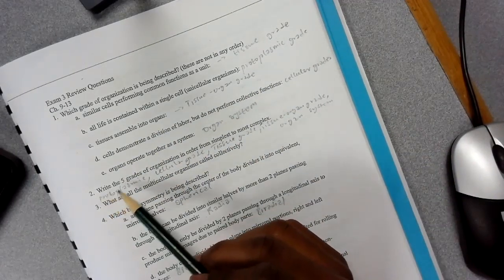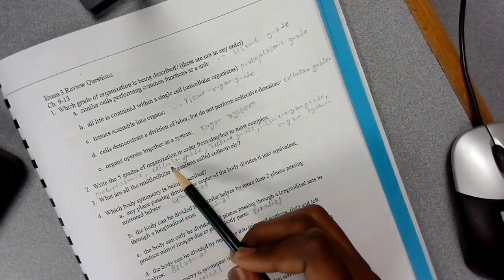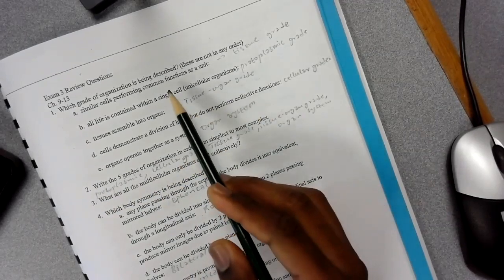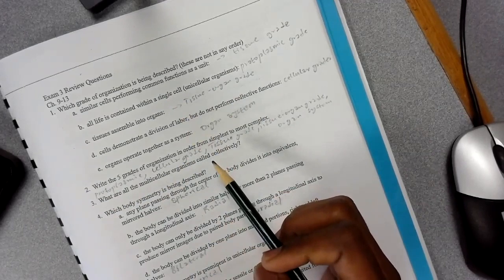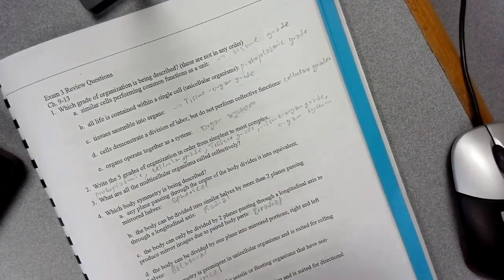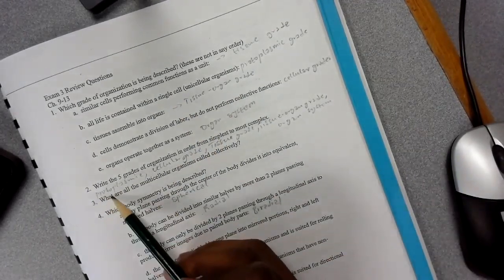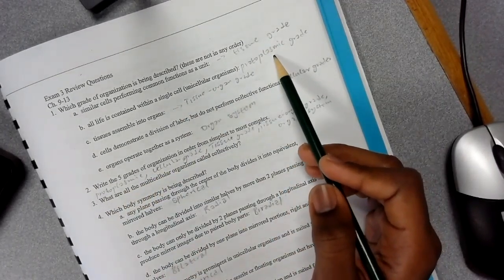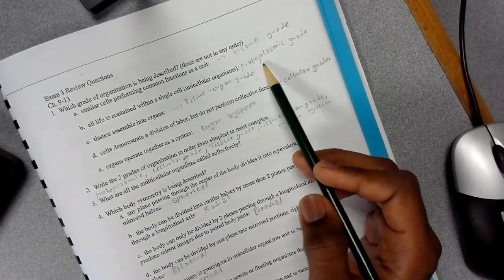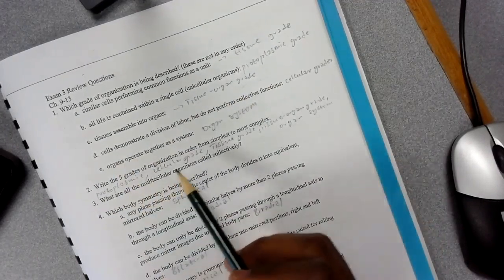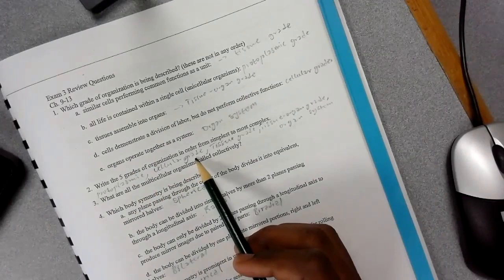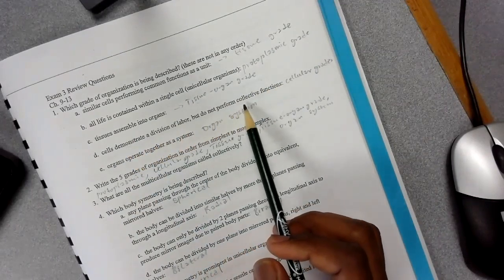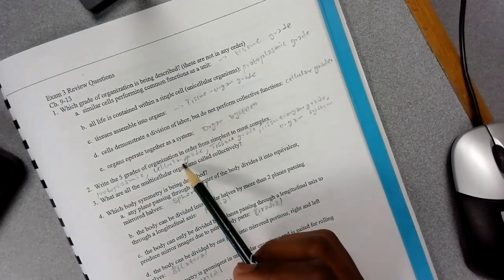Number 2 is write the 5 grades of organization in order from simplest to most complex. So now we write them in order. The simplest one is the protoplasmic grade. The one next to that is cellular grade, where cells demonstrate a division of labor but do not perform collective functions.